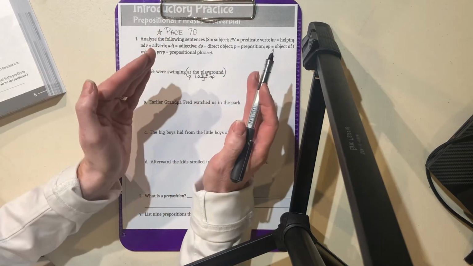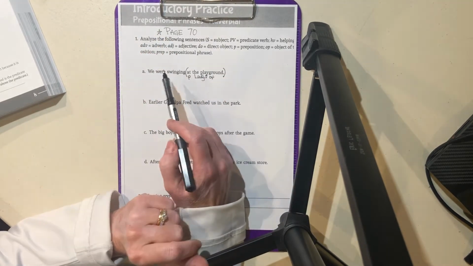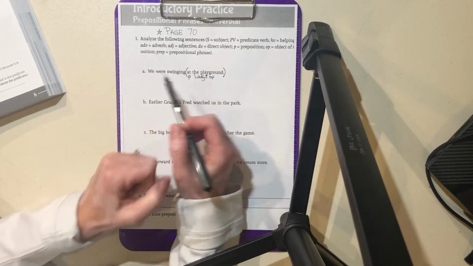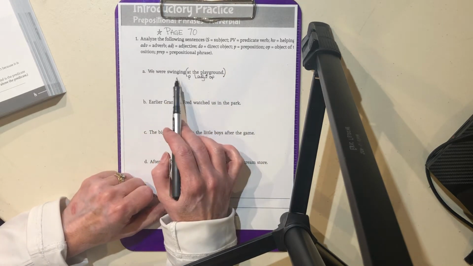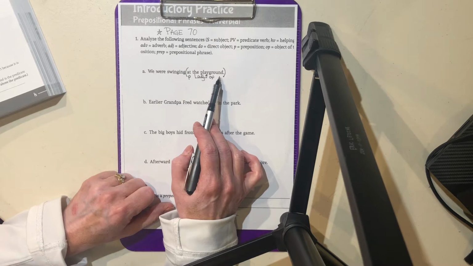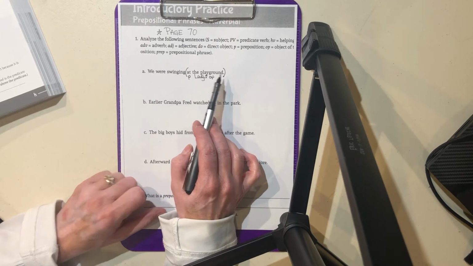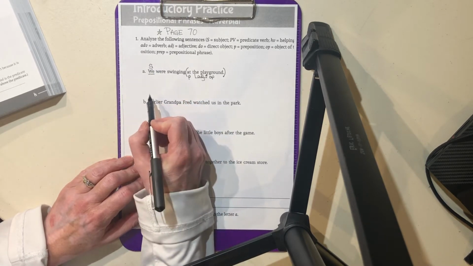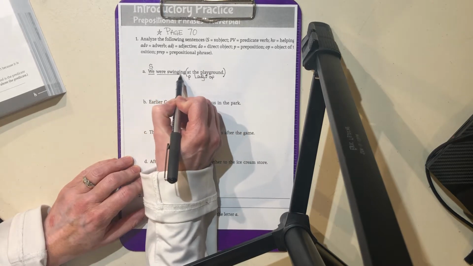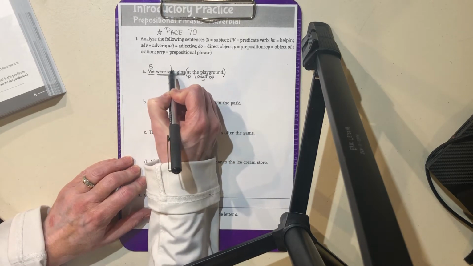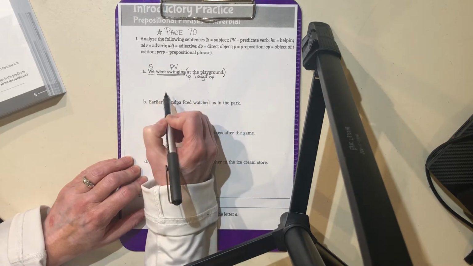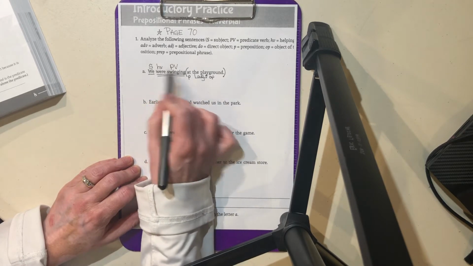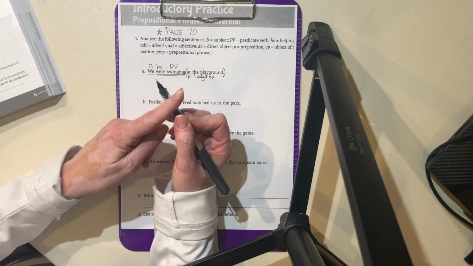Now we're finished with our phrases. Let's go back and start the rest of our analysis, the principal elements, which are your subject and your predicate. So we read the sentence again. We were swinging at the playground. This is a sentence and it is declarative. This sentence is about we, so we is the subject. This sentence tells us that we were swinging. So were swinging is the predicate. Swinging is the predicate verb because it shows action. Were is the helping verb because it helps the verb. There are no linking verbs because predicate verbs do not need linking verbs.